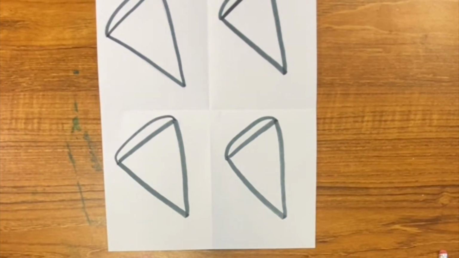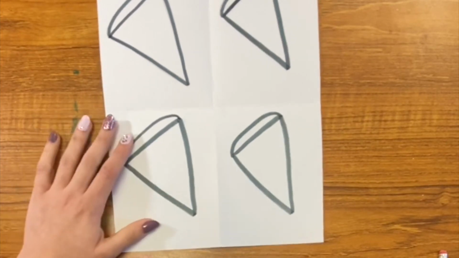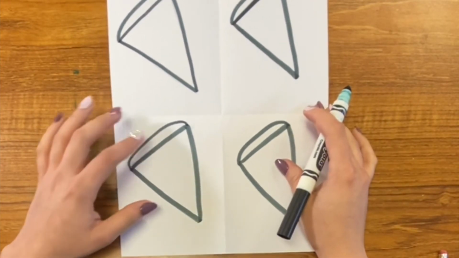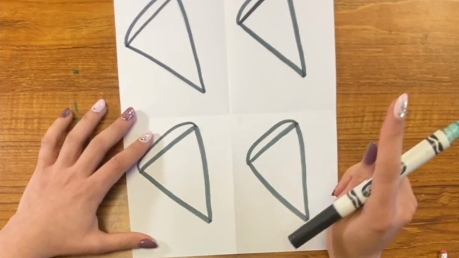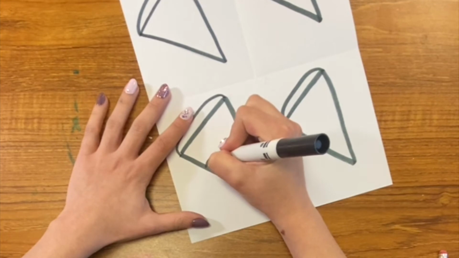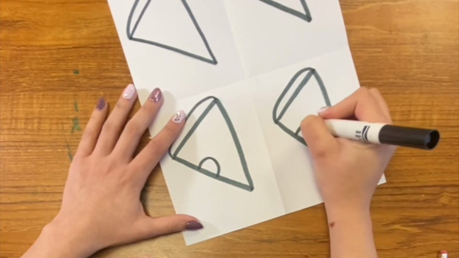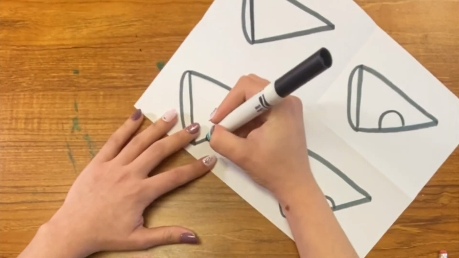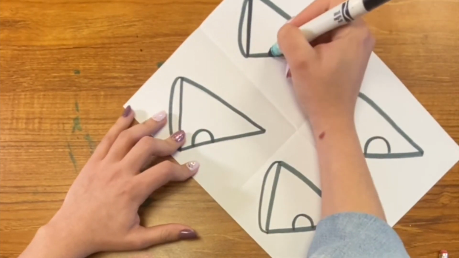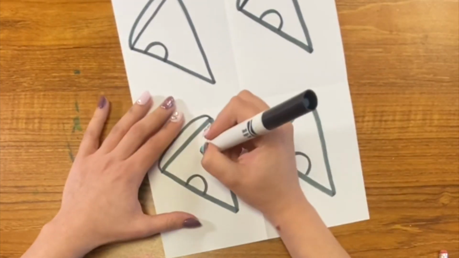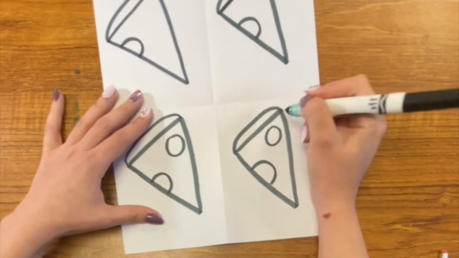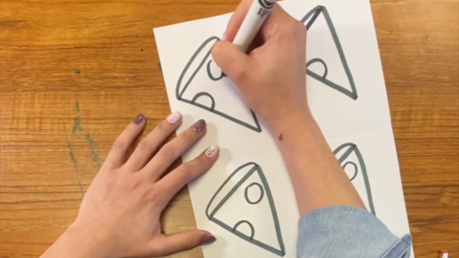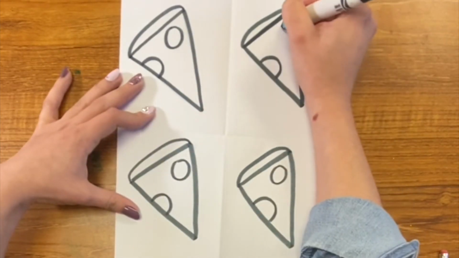Okay. Next, I'm going to go ahead and draw the following. I'm going to draw my pepperonis on my pizzas, and I want them to be the same. Okay. What this is called is repetition. So that means the same thing over and over again. So if I put a pepperoni on this spot here, I need to do it on the same spot on the other pizza. It's okay if it's a little bit bigger, but it needs to be in the same spot. Okay? And draw pepperoni up here. Remember, repetition. Same thing over and over again.